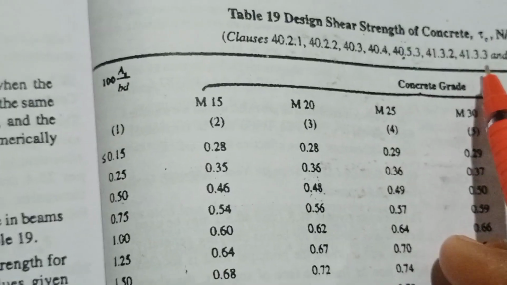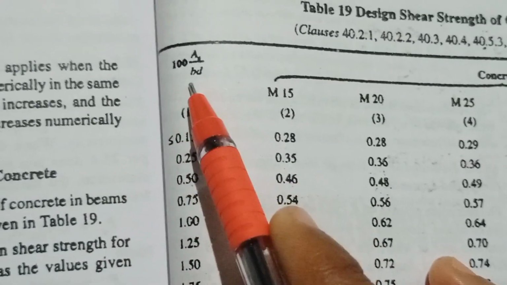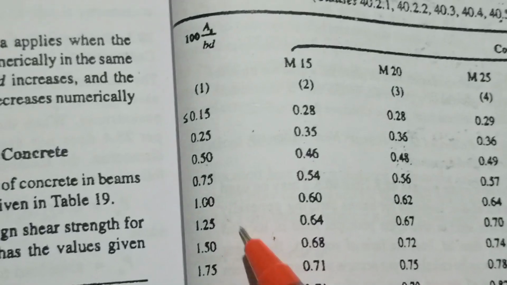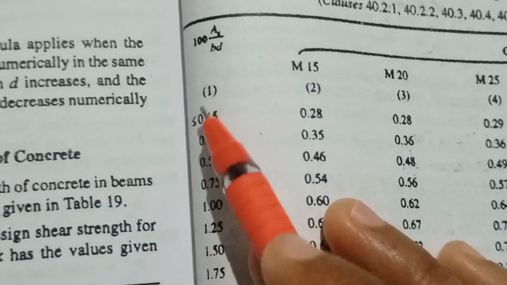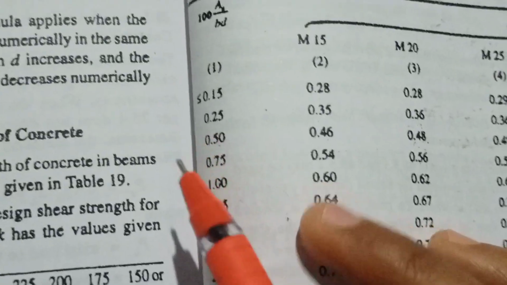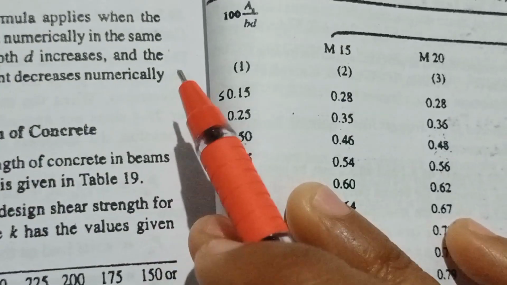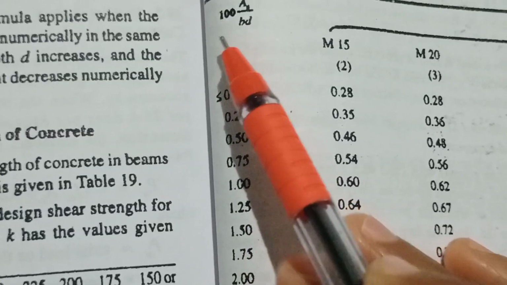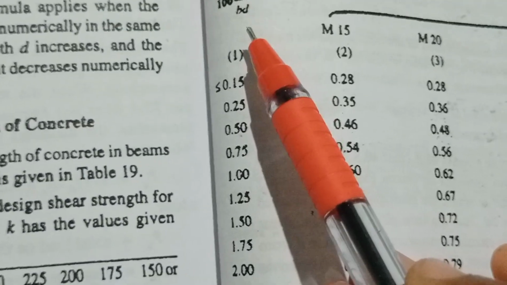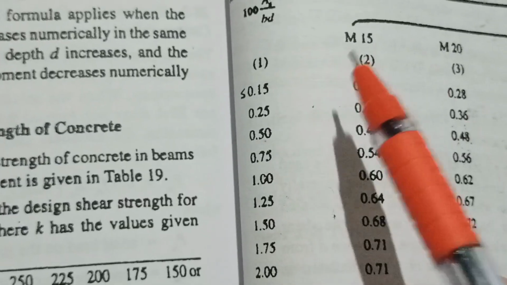For calculation of tau c, we need to calculate the PT value. Why? Because this column contains the value of our PT value. To find out the tau c value, it is necessary to calculate the percentage of tensile steel reinforcement.